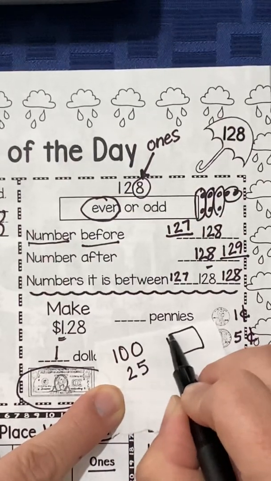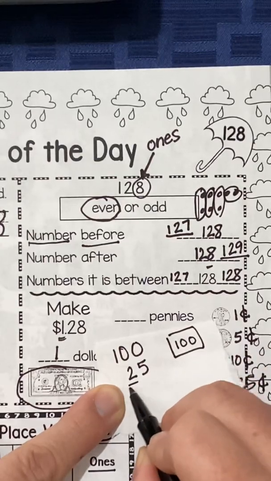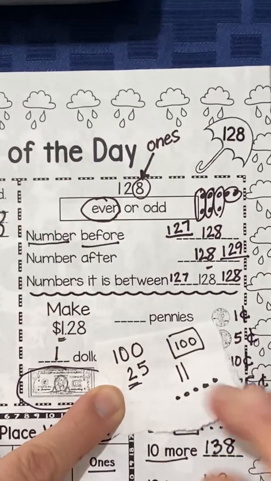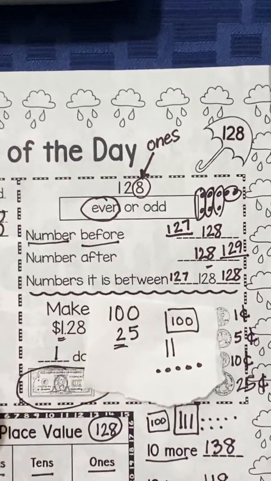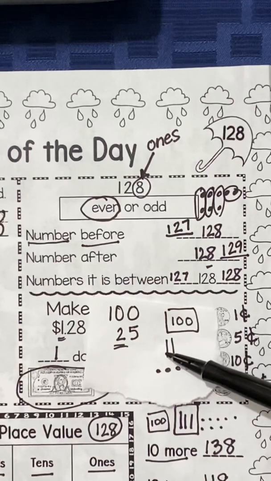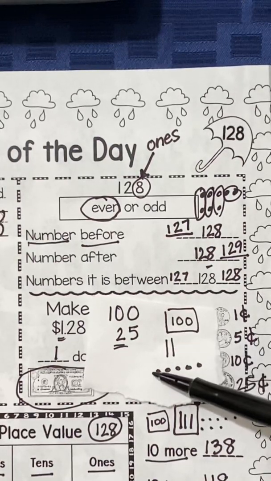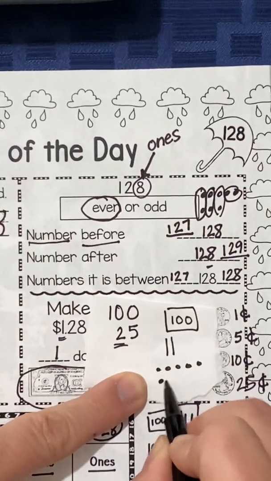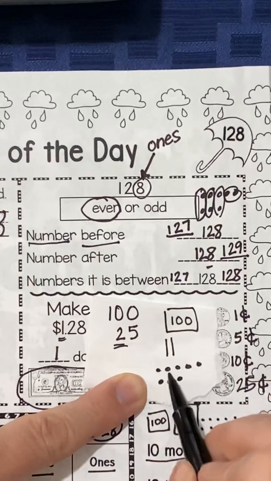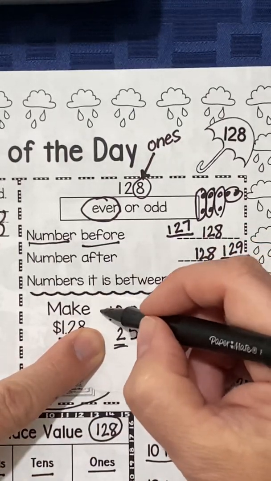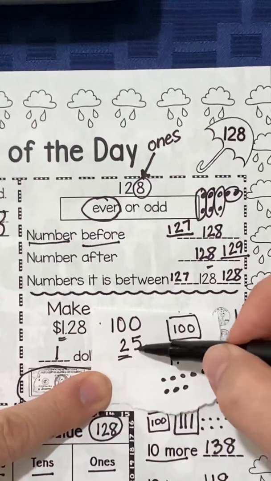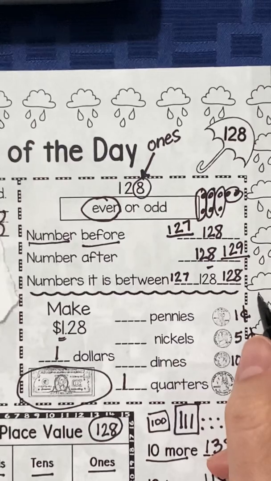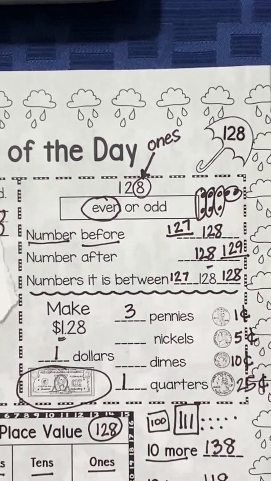So that means I have 1 group of 100, 2 tens, and 5 ones. And I need to get to 128. Right now I have 100, 110, 120, 125. I could add 3 more pennies. 126, 127, 128. So I have a $1 bill, 1 quarter, and 3 pennies. So I'm going to add 3 pennies right there.